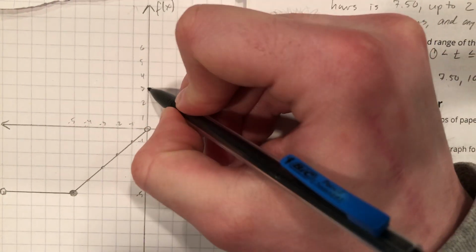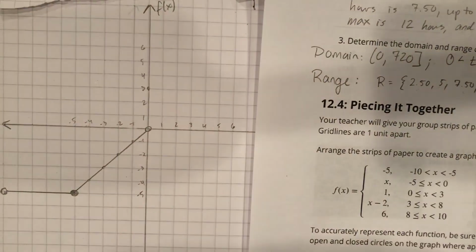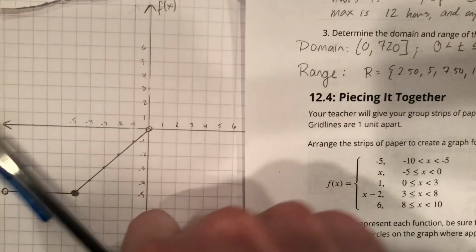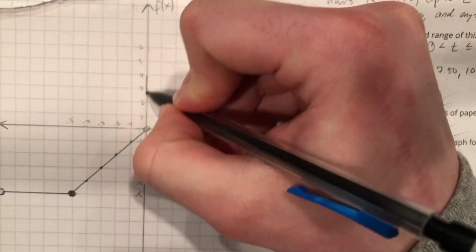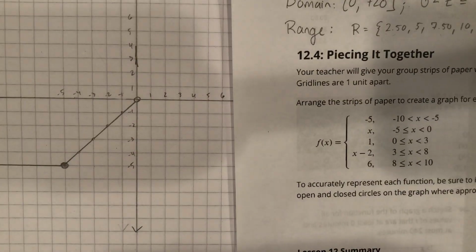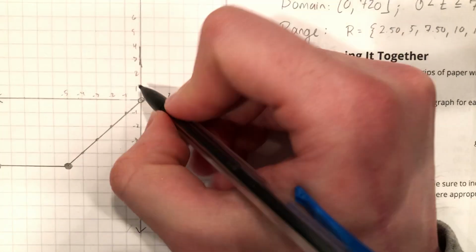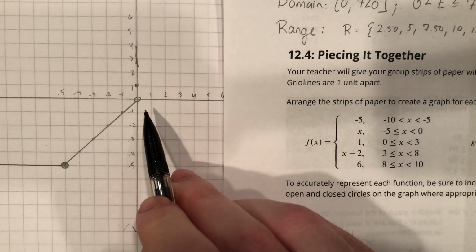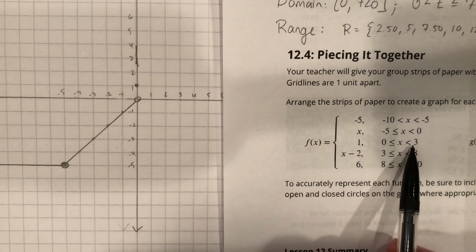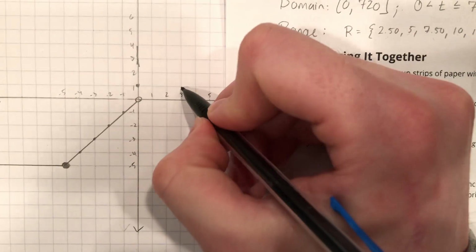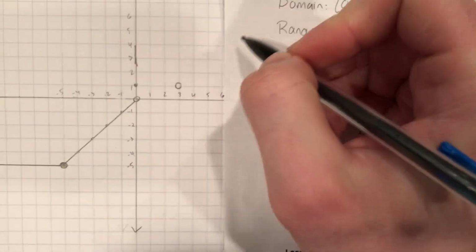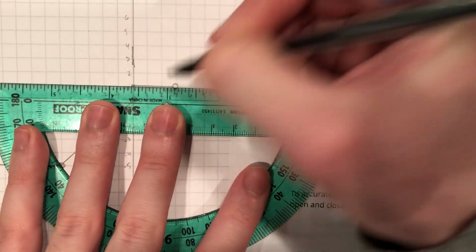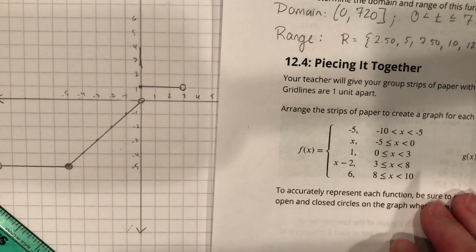So starting at 0, y equals 3. I'm sorry, that's not true. Starting at 0, y is equal to 1. And it stays equal to 1 up until right here it gets to 3. So I'm going to put an open circle at 3 because it's not inclusive there. Then I'll connect these 2 points with a line. All right, that's the third piece.